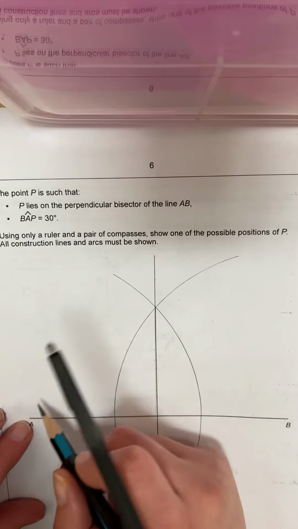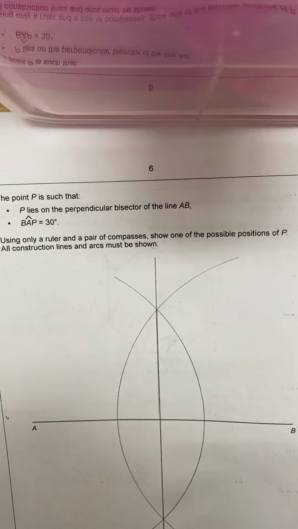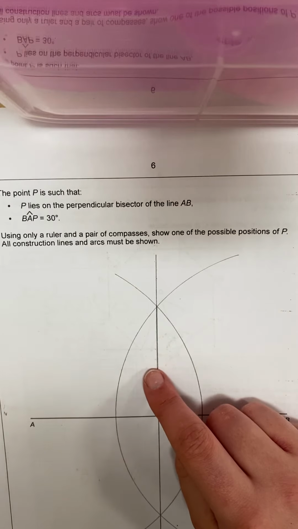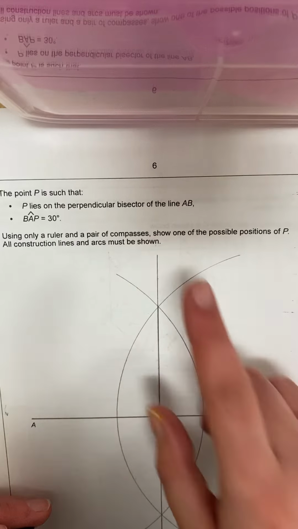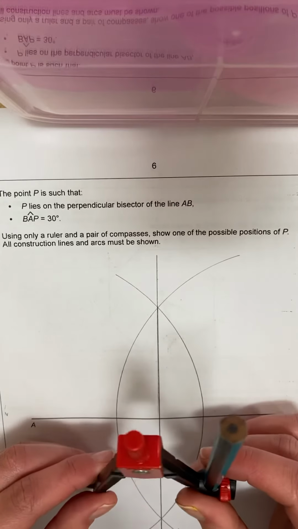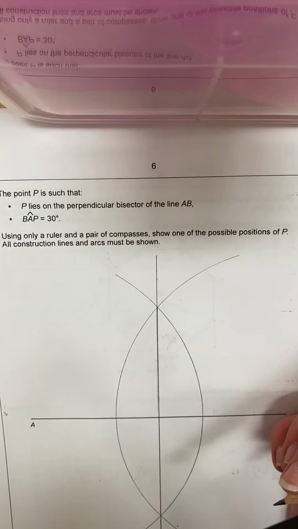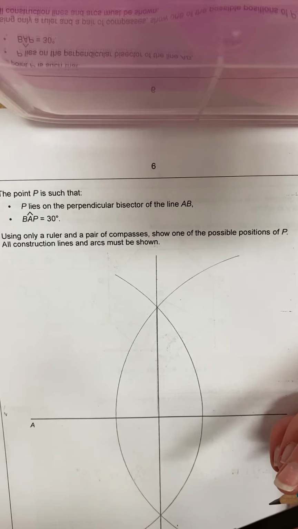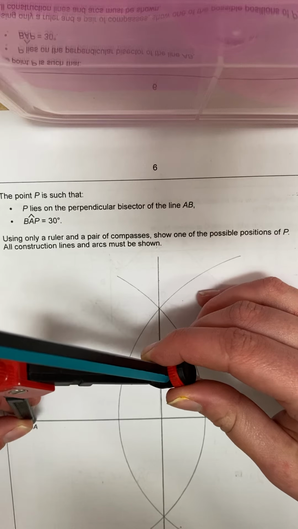BAP, so this angle here, is 30 degrees, and in order to construct this we're not allowed to use a protractor because we are only allowed to use a ruler and a pair of compasses. So we need to construct this using our compass. We need to start by constructing a 60-degree angle, which we know an equilateral triangle has all 60-degree angles in.